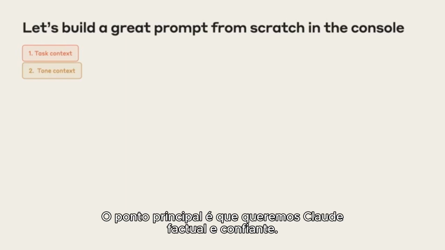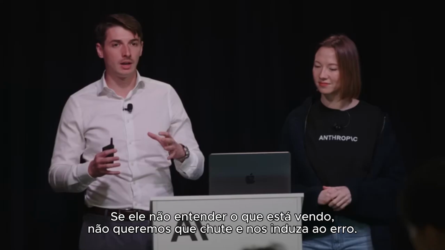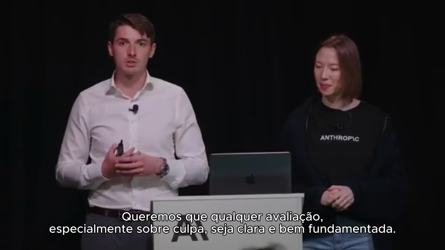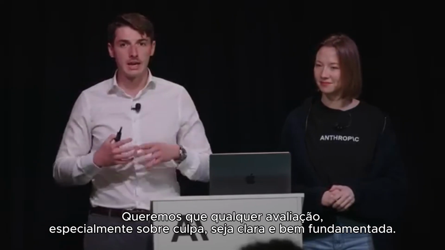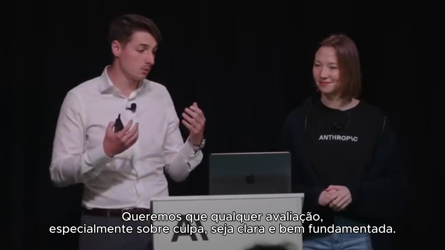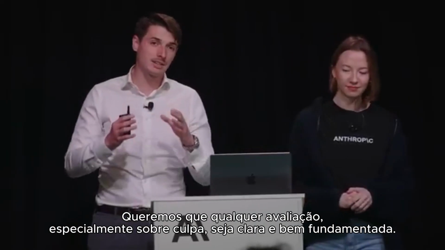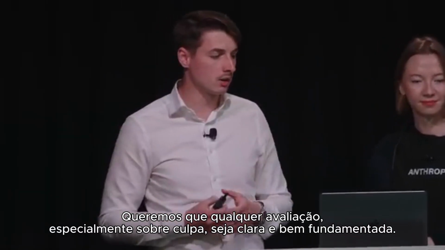Secondly, we'll also add a little bit of tone into it all. The key thing here is we want Claude to stay factual and confident. If Claude can't understand what it's looking at, we don't want it to guess and mislead us. In our case, we want to understand who's at fault here, so we want that assessment to be as clear and as confident as possible. If not, we're losing track of what we're doing.